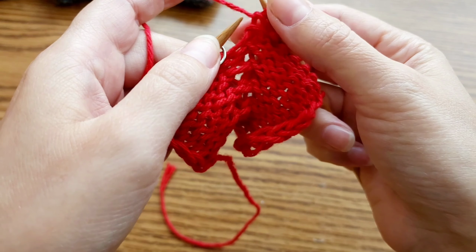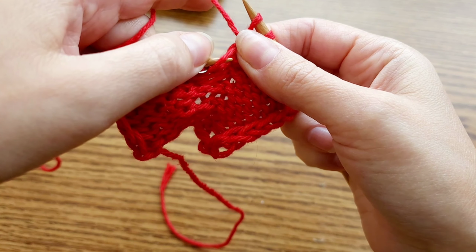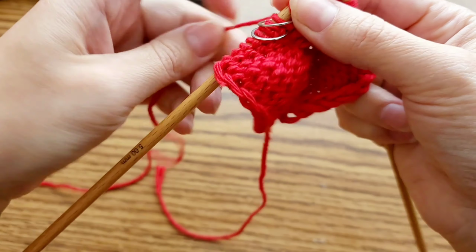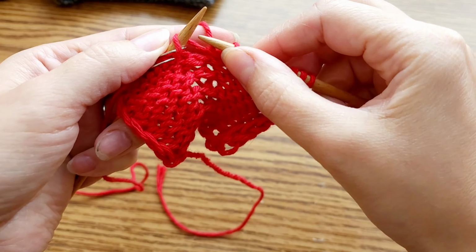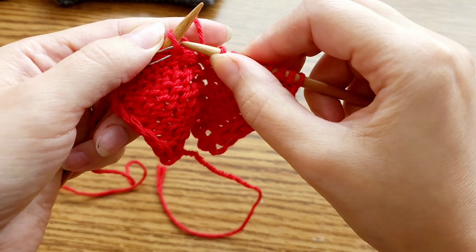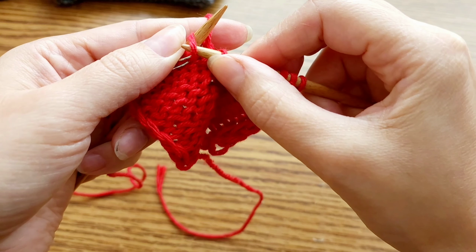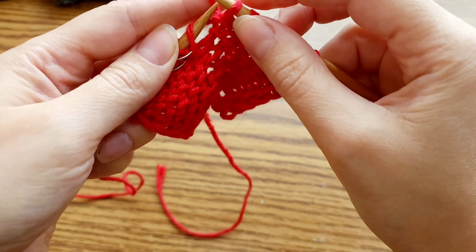Let's do it once more. From the back to front. So the right leg of this stitch is on the back, and we need to work left leg like front loop to avoid the hole.